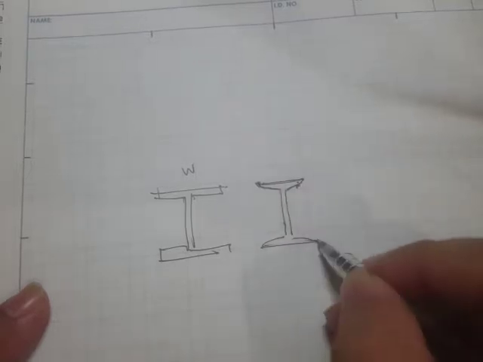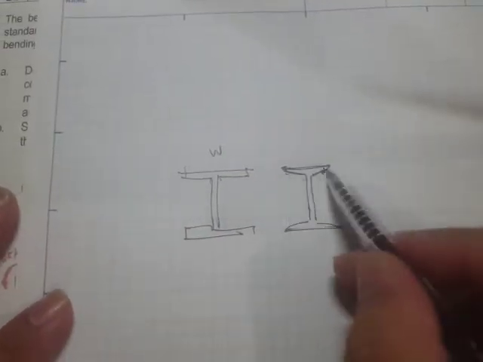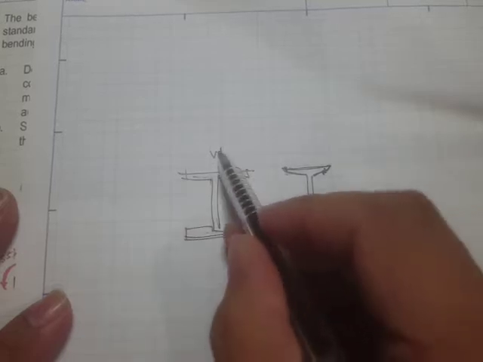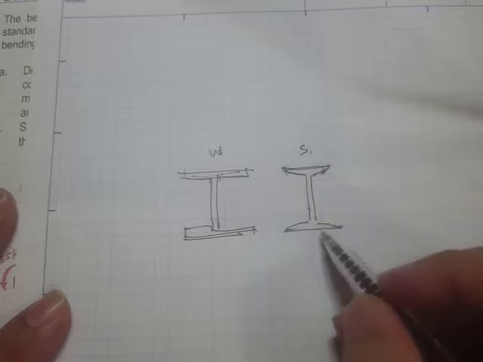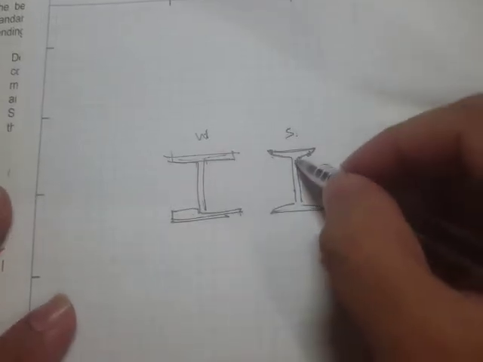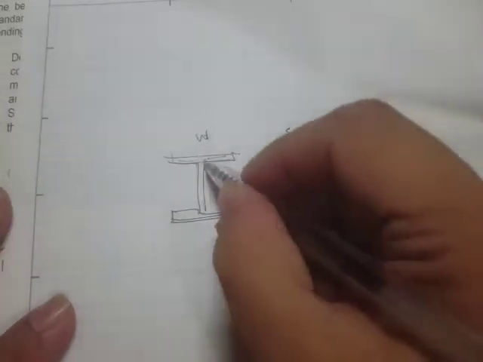So here's the flange. This is referred to as the flange. That's why this one is called wide flange, and this one is a standard shape. And this portion right here, this is what we call the web.